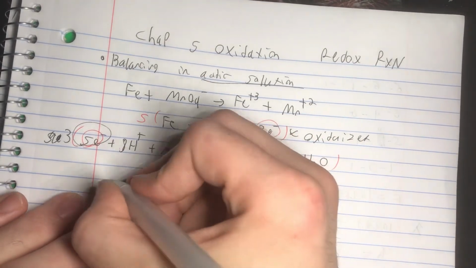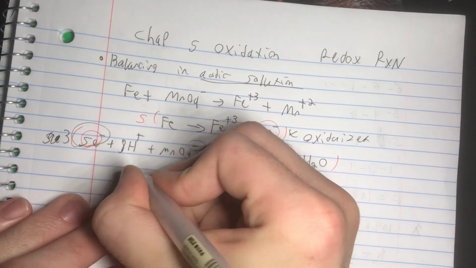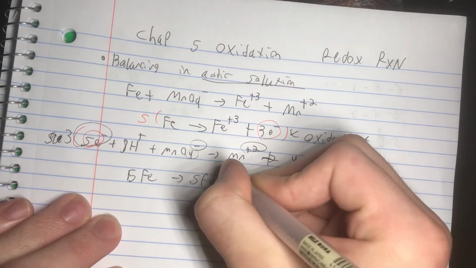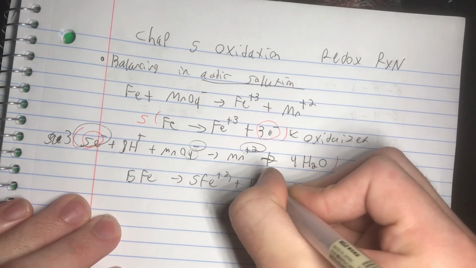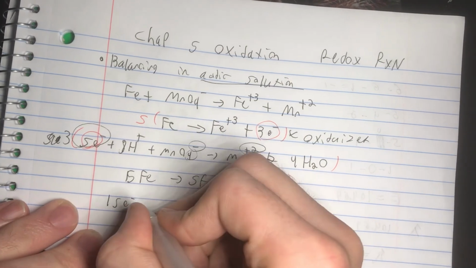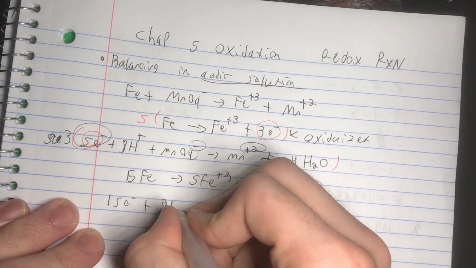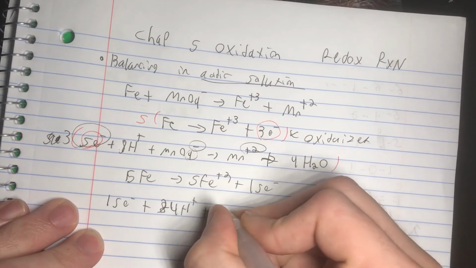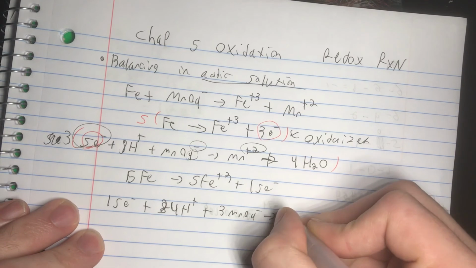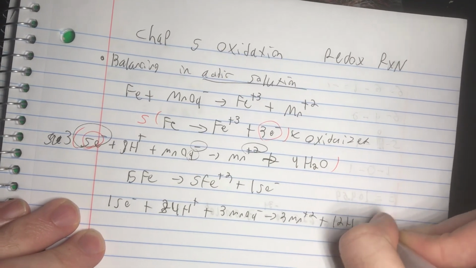So we multiply each reaction, so that would yield 5 iron yields 5 iron +3 and then 15 electrons. And then on the bottom, we would have 15 electrons. 8 times 3 is 24, so 24 hydrogens plus 3 permanganates yields 3 Mn plus 2 plus 12 water molecules.